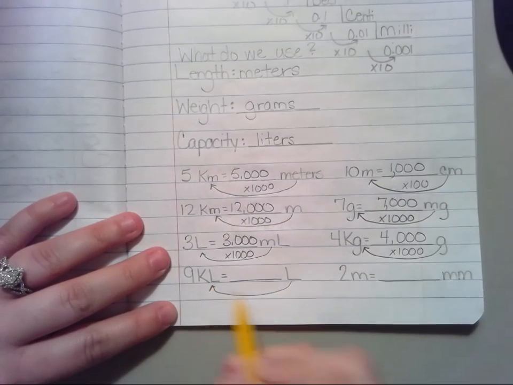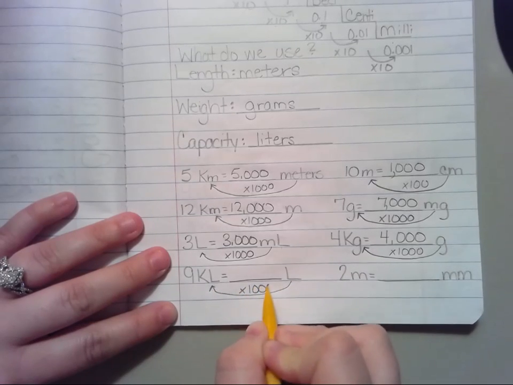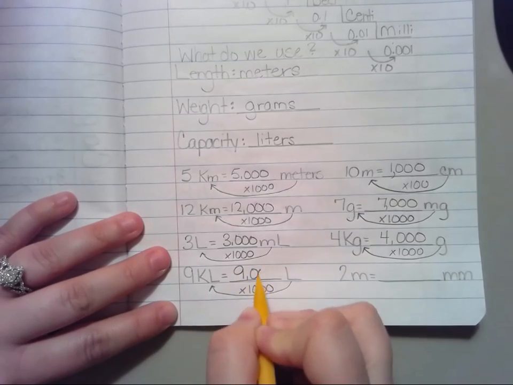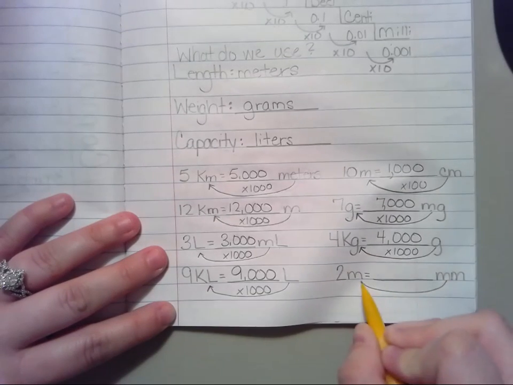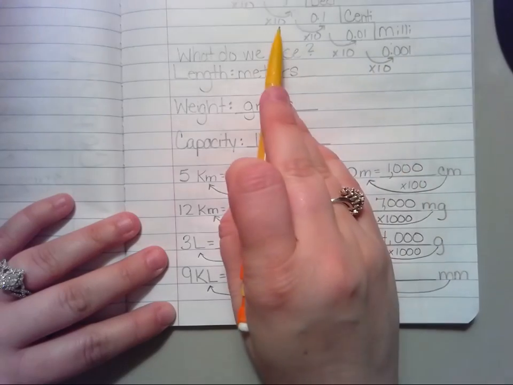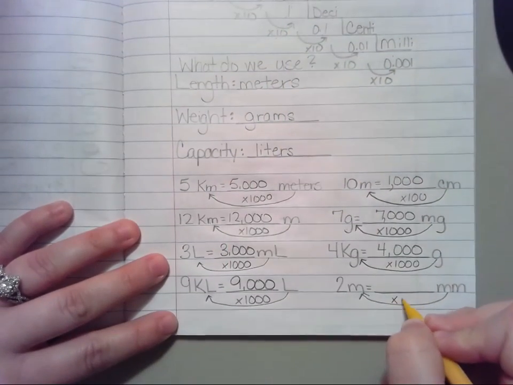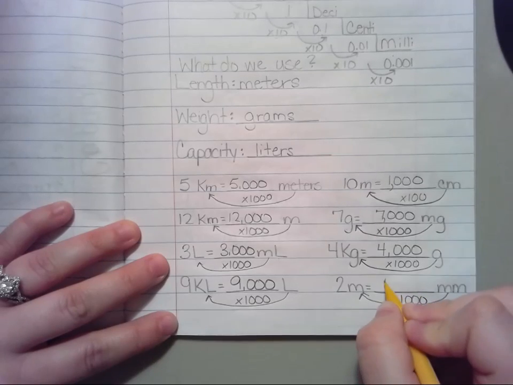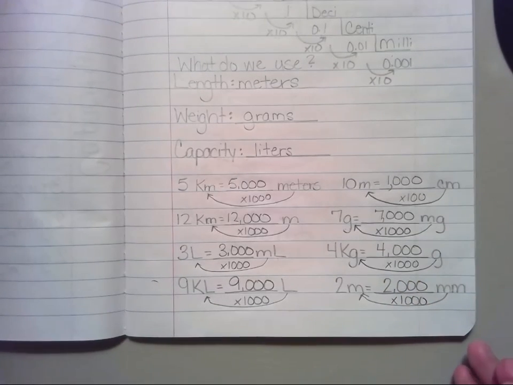Liters to kiloliters. Base unit to kilo is 1,000. So I should get 9,000. Millimeters to meters. That's 3 jumps up here. Milli to my base unit up here. It's 3 jumps. 3 jumps is times 1,000. So I should get 2,000.